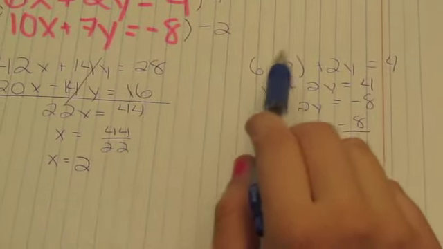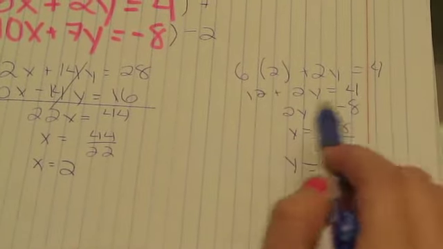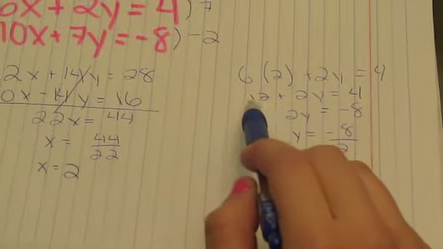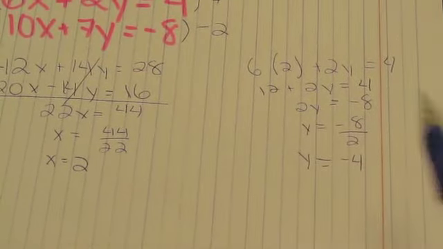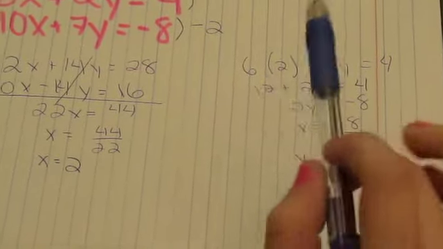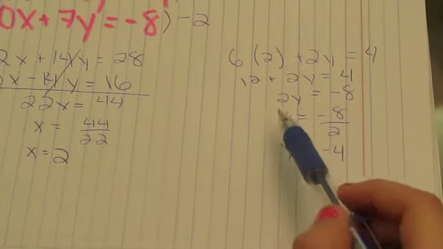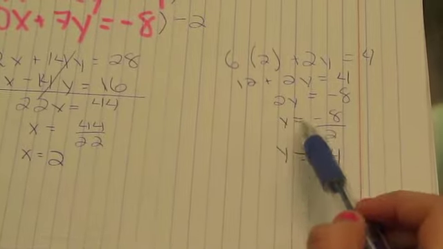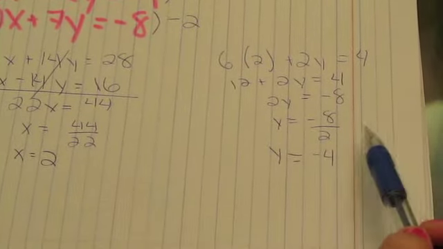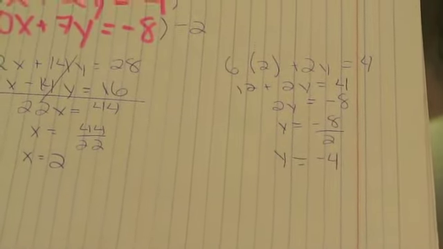So 6 times 2 plus 2y equals 4, and it's going to be 12 plus 2y equals 4. So you have to move the 12 to the other side, and it's going to be minus 8. So you have to divide 2 divided by minus 8, and y is going to be minus 4.